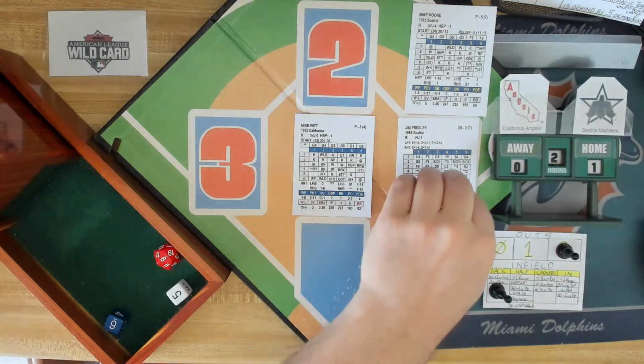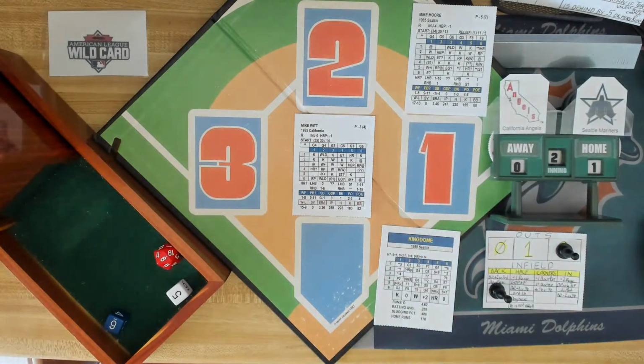This is the wild card playoff. Only 1 game for all the marbles, and then we move on to the wild card series, which is a best of 3 at the one park.